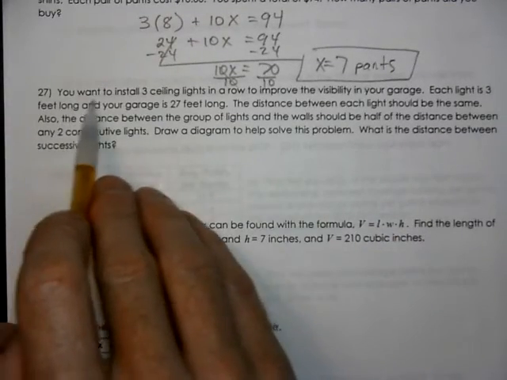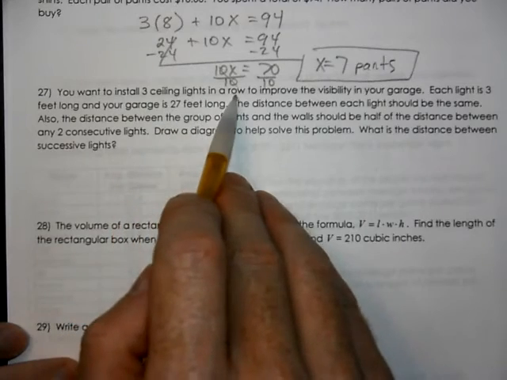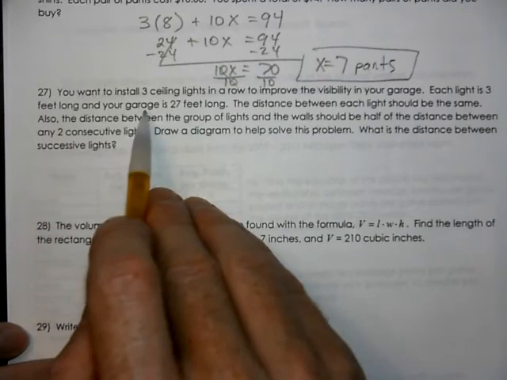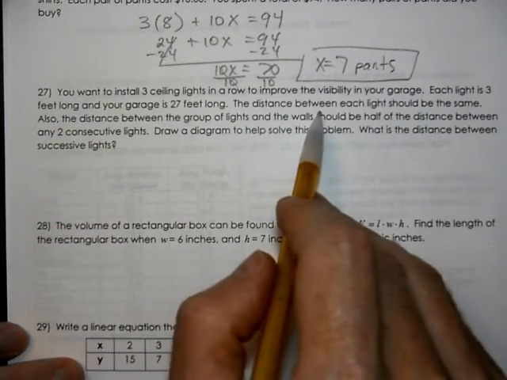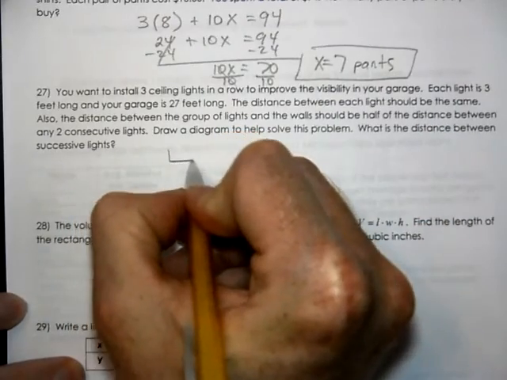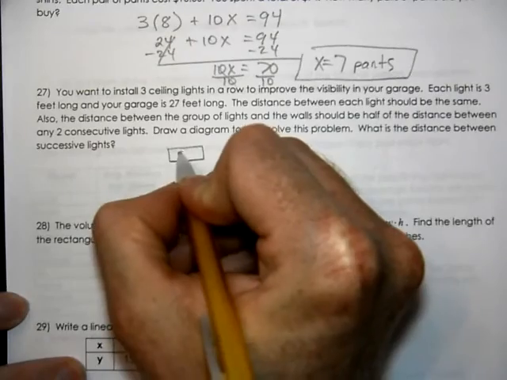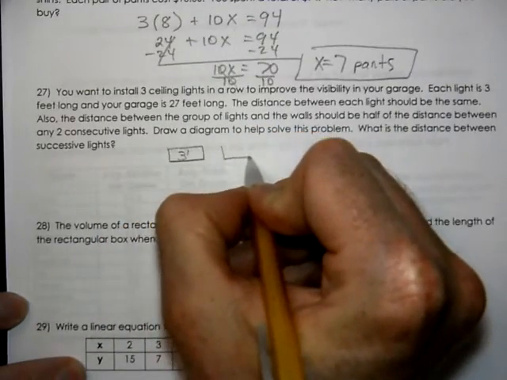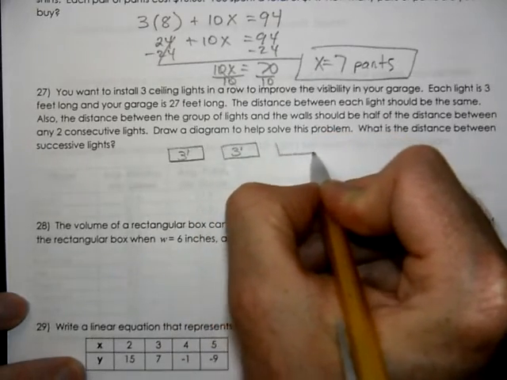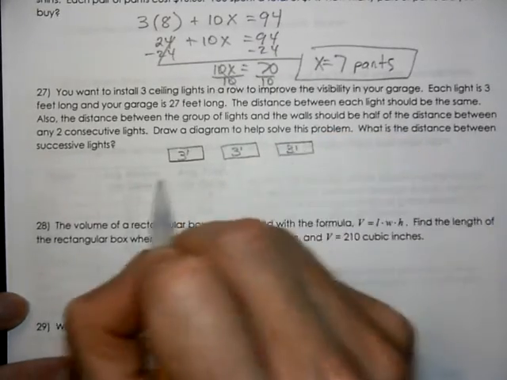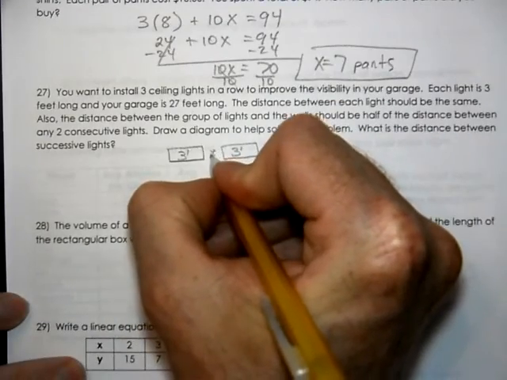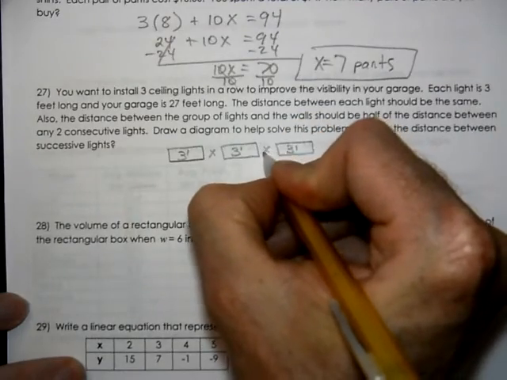This next question, you want to install 3 ceiling lights in a row to improve the visibility in your garage. Each light is 3 feet long and your garage is 20 feet long. The distance between the lights should be the same. So there's a light that's 3 feet long. There's a light in your garage that's 3 feet long. There's another light in your garage that's 3 feet long. The distance between the lights should be the same. So we're going to call this X. We're going to call this X.